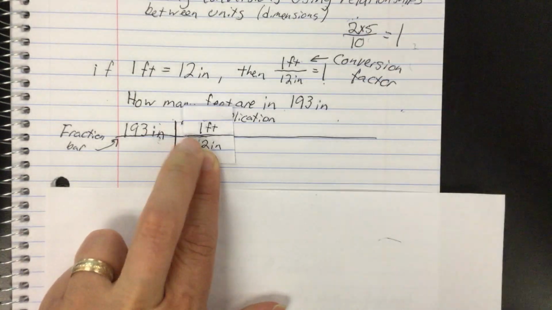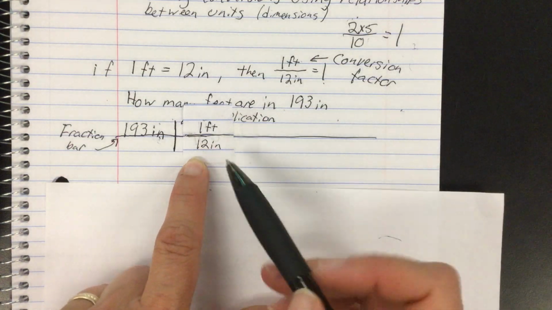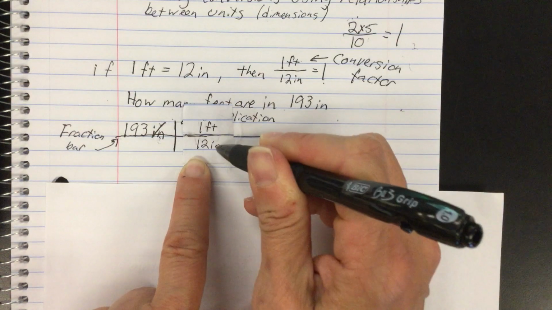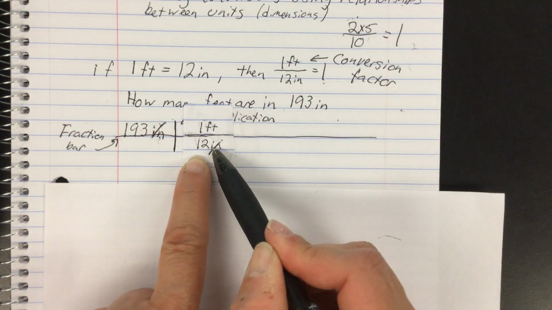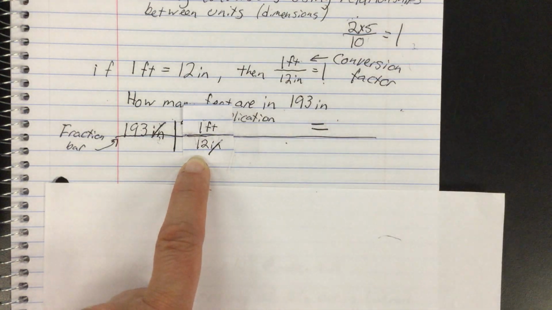I can see that I have inches on the top and inches on the bottom, and I can just cancel those two things out. So if I take 193 divided by 12, that will give me my final answer up here.